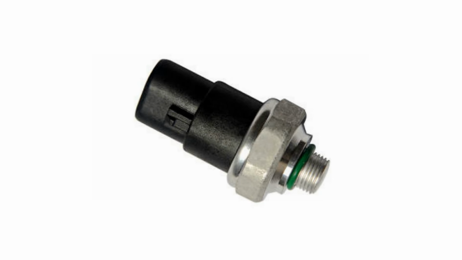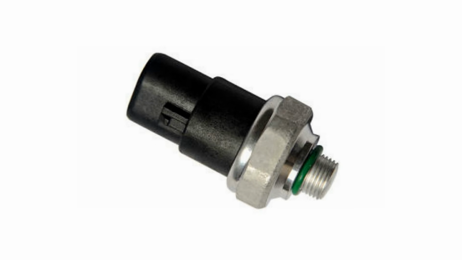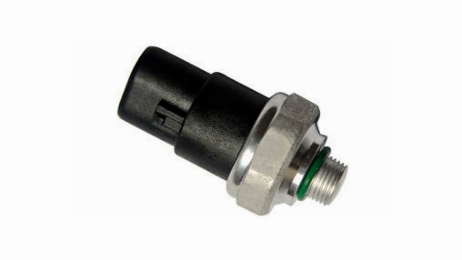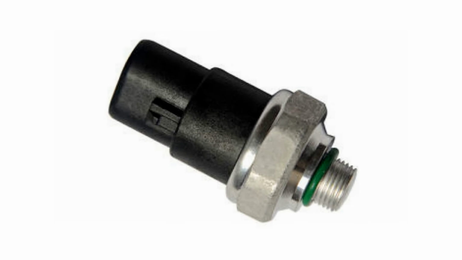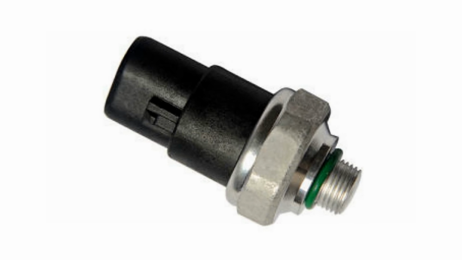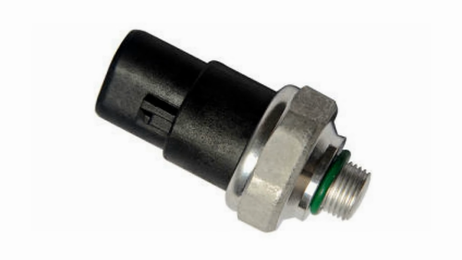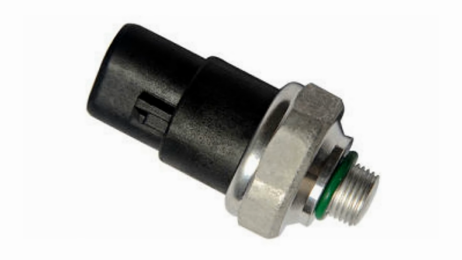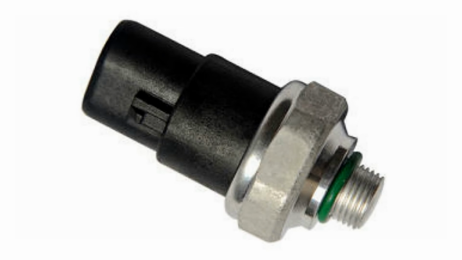A pressure switch will be located on both the low pressure side and on the high pressure side of the air conditioner system. These switches act as a safety device which prevent the compressor clutch from turning if the refrigerant pressure is too low on the low pressure side or is too high on the high pressure side. If the pressure is too low, the compressor can be damaged due to low oil. If the pressure is too high, the compressor can be damaged due to overheating.